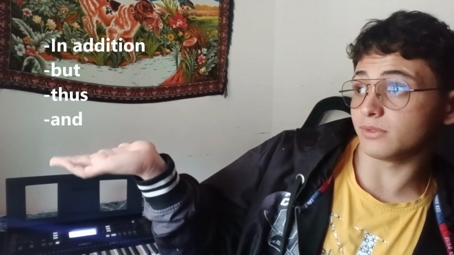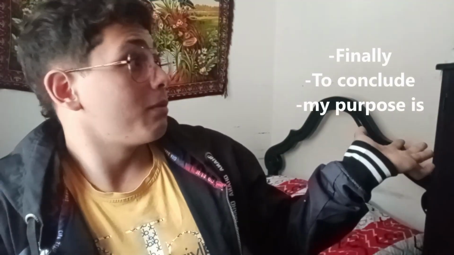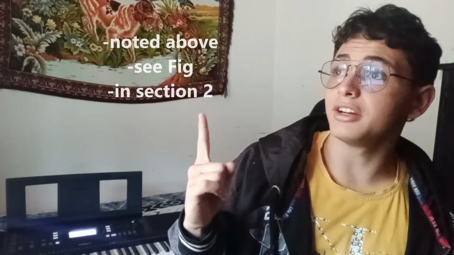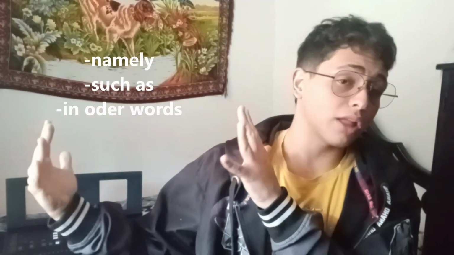Here we have some transitions. Here we have some frame markers. Right here, some endophoric markers, evidentials, and some code glosses.